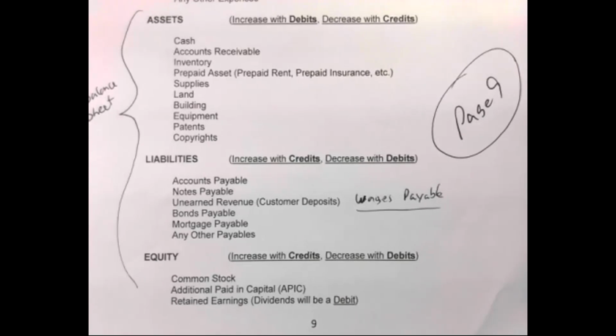Now, whenever you see the word paid, what does that indicate? What did you probably pay the dividends with? Cash. So cash will be one. Increase or decrease? Which one? Cash is probably going to increase. Well, if you paid it, oh, decrease. Yeah, so this will be going down.